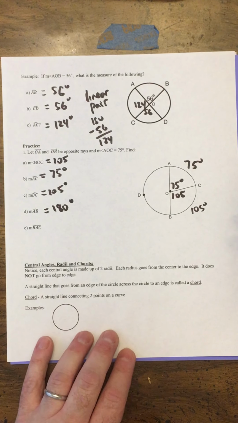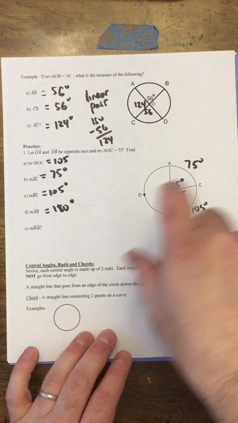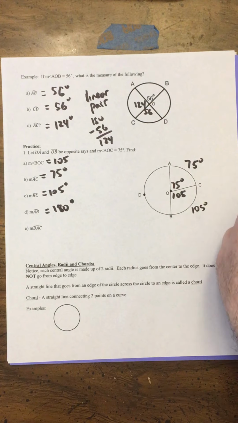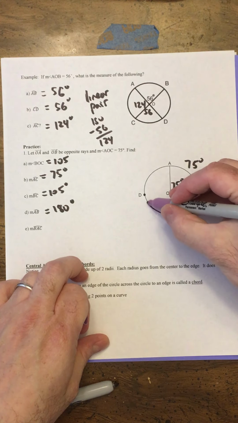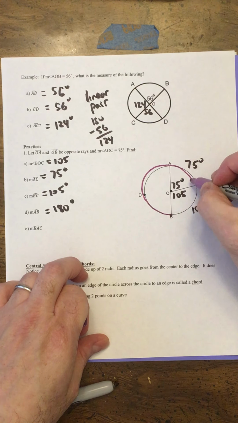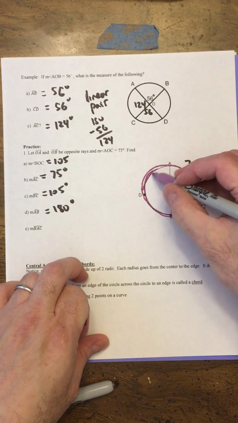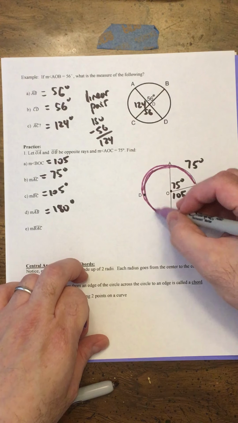And finally, arc BAC. Let me mark that for you now. BAC, it's giving you 3 letters because it wants you to start at B, go all the way around A to C. I've kind of got off the line here, but you get the idea. How big is that arc?